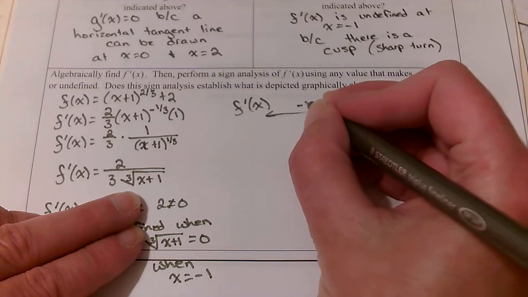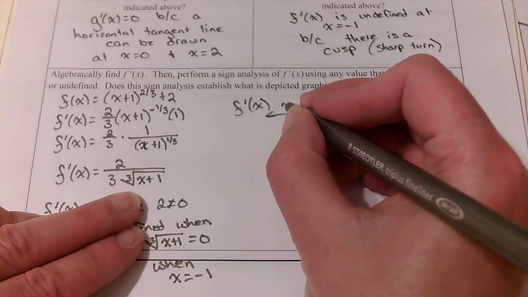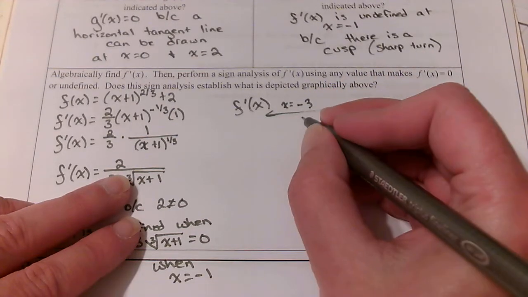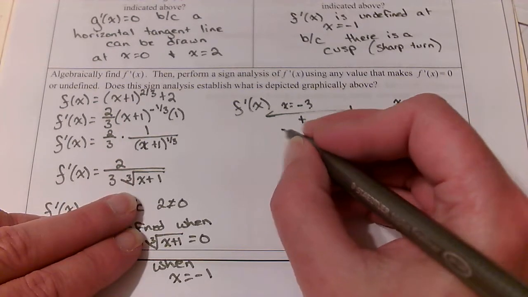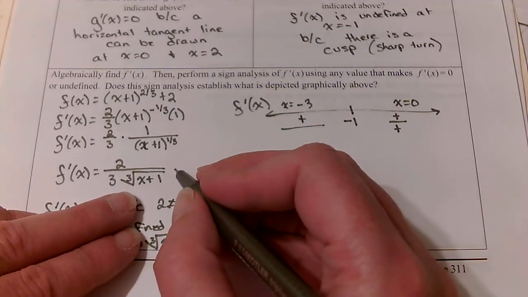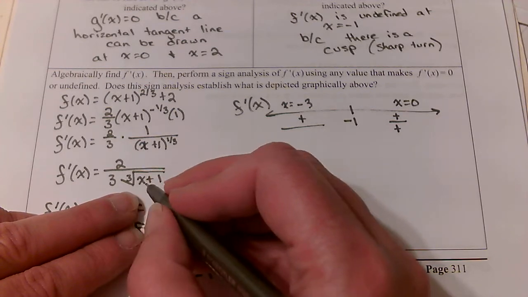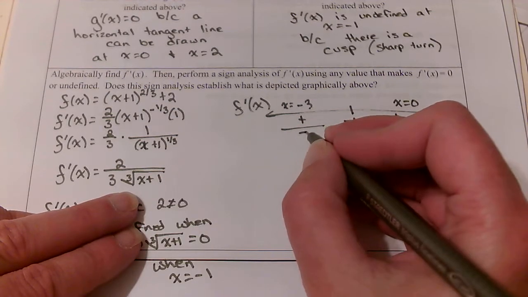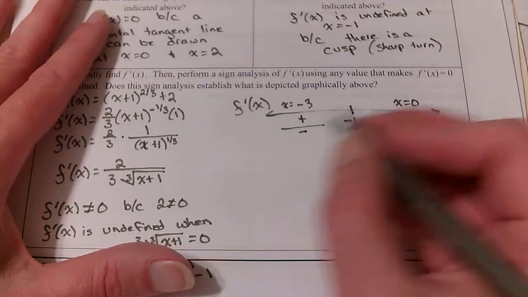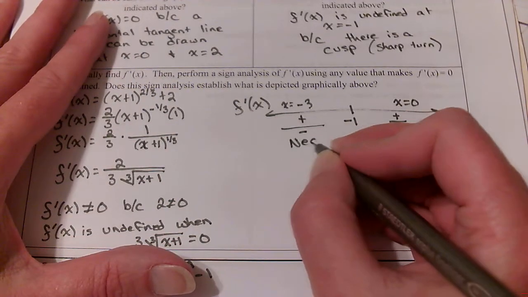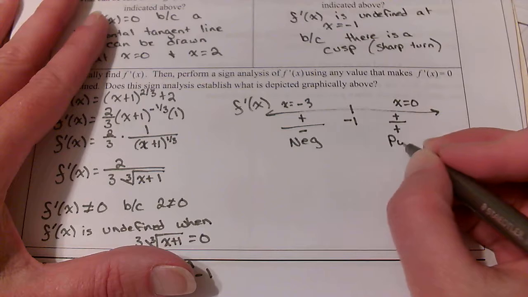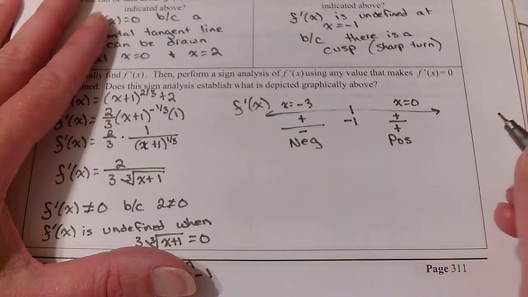If I pick a number over here, let's pick x equals -3, 2 is still positive. When I plug that in, I get negative, and the cube root of a negative number is still negative, so the denominator will be negative. So I end up with a negative number on this side and a positive number on that side.